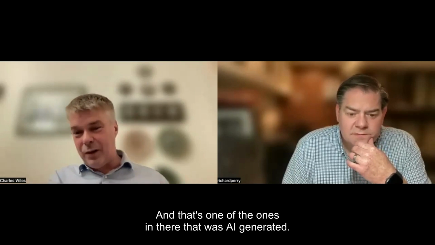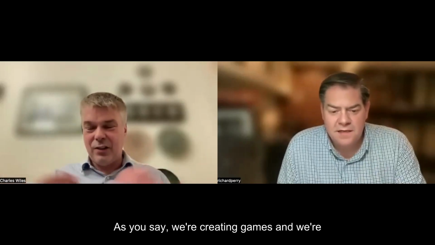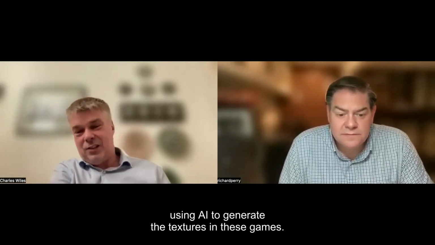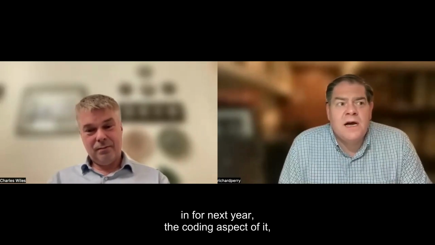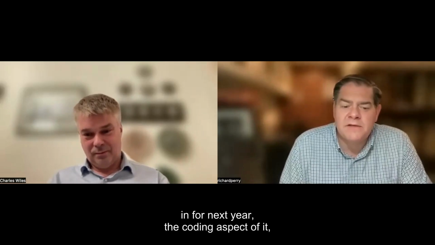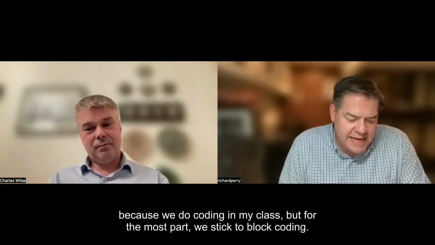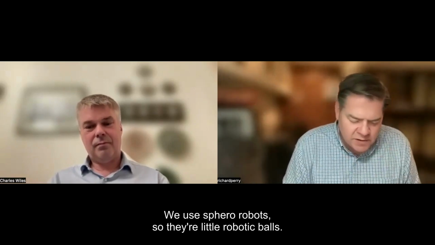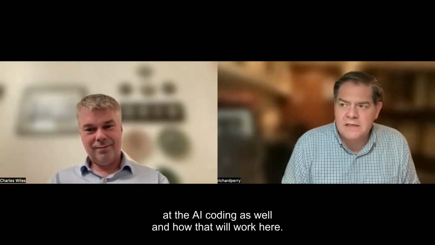And that's one of the ones in there that was AI generated. I mean, it's amazing. As you say, we're creating games and using AI to generate the textures in these games. Well, that's something I'm interested in for next year. The coding aspect of it, because we do coding in my class, but for the most part, we stick to block coding. We use Sphero robots, so they're little robotic balls. But I'm interested to look at the AI coding as well and how that'll work here.